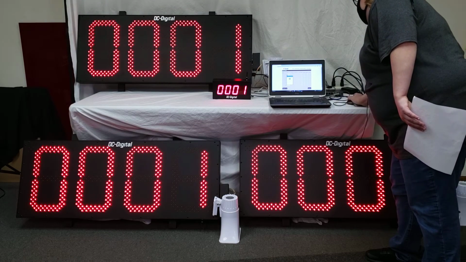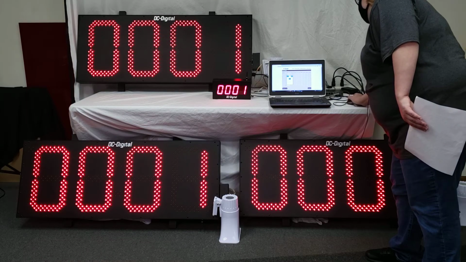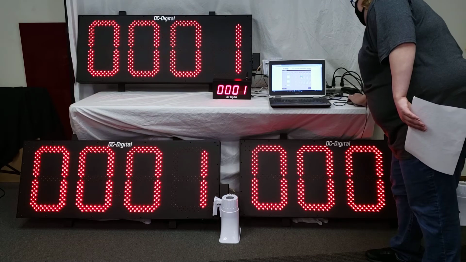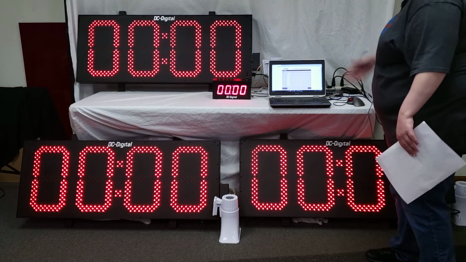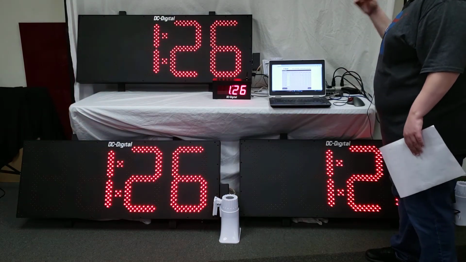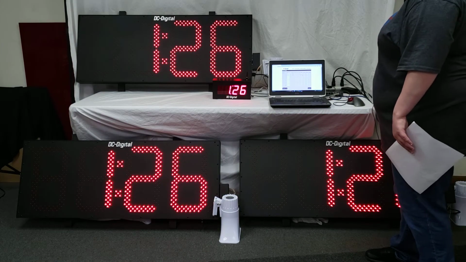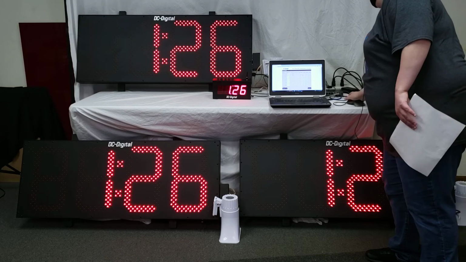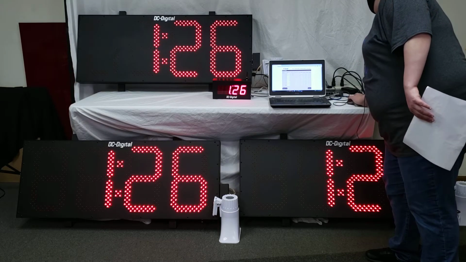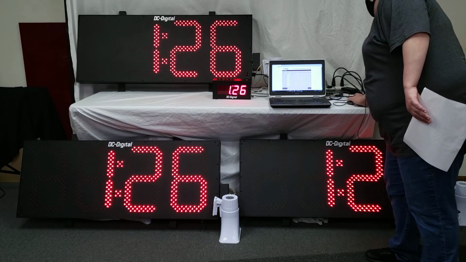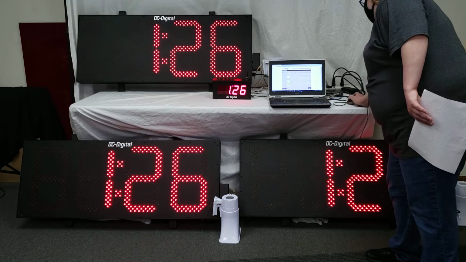My next one I'm going to put in for 1:27, and I'm going to do that on bell. As soon as it reaches the end of the countdown, it will show zeros for 3 seconds. And then it'll switch back over to time of day. I haven't submitted any more times currently, so it's just showing 1:26.